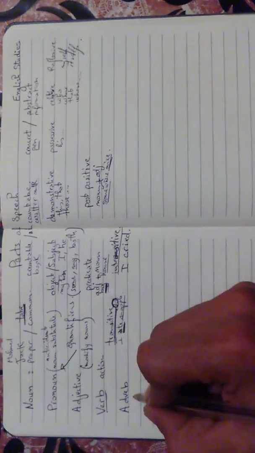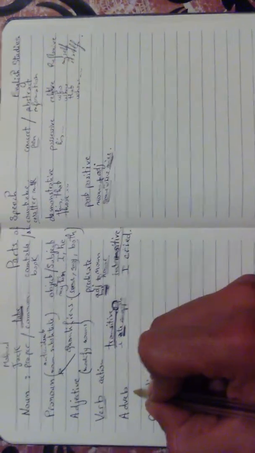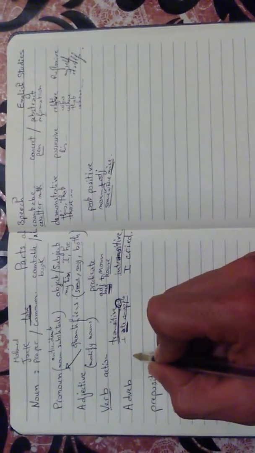Let's see the adverbs. Adverbs are words that modify verbs.